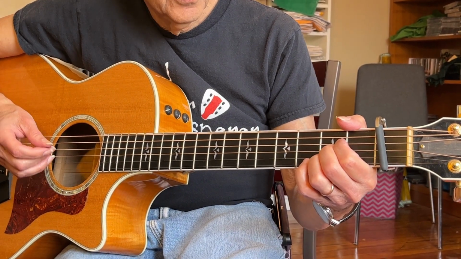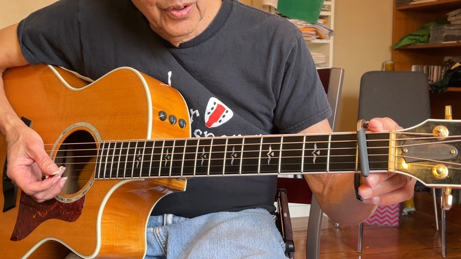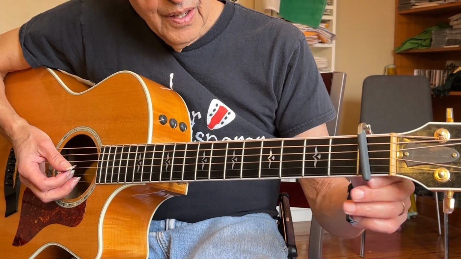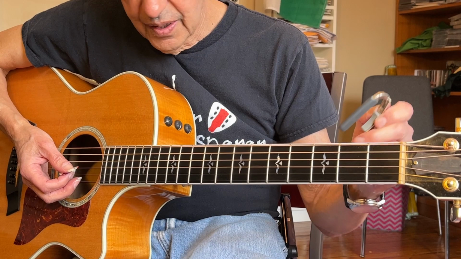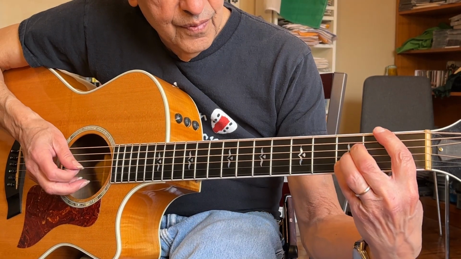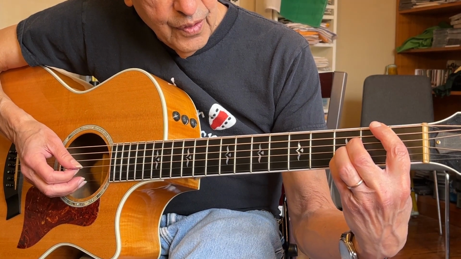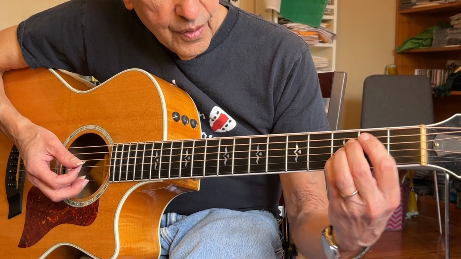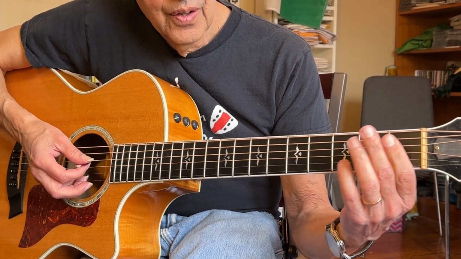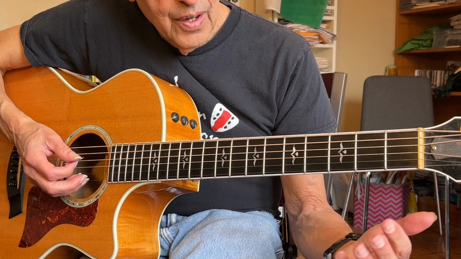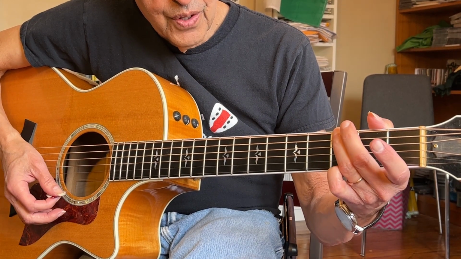Now another thing that I like to do with B flat, let's just take again a look at this. If you move this down 3, 1, 2, 3, you have an open G position.